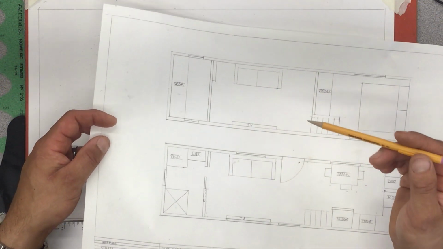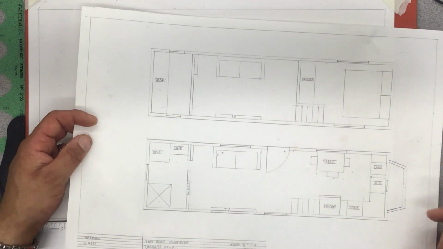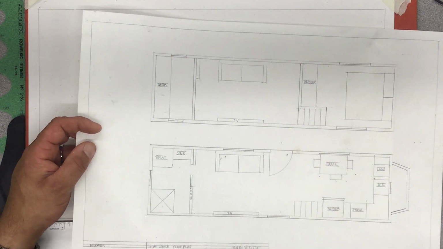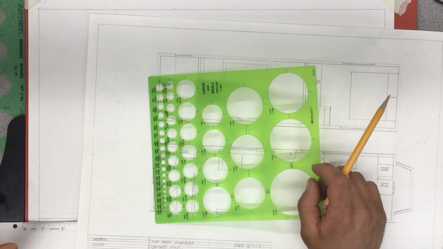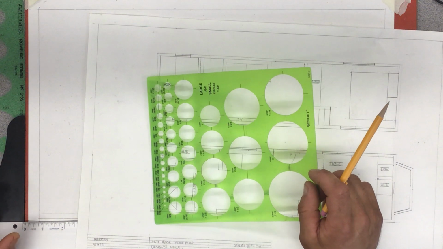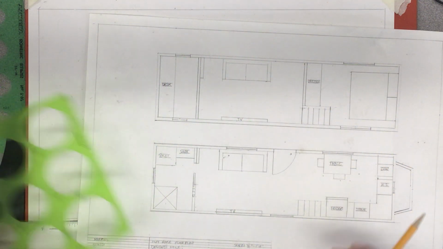My door, I need to add the wheels and any kind of other details. Now, if you can't add the wheels because you don't have a circle template like this, you can just use like a soda bottle cap, something like that, to kind of figure out where you're going to put your wheels. For now, I'm going to do the door first.